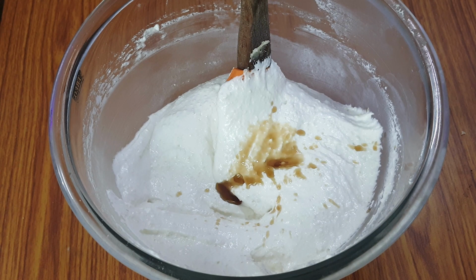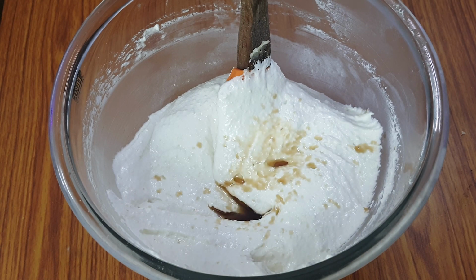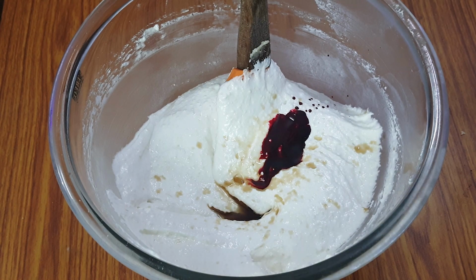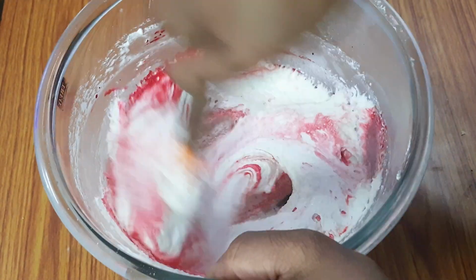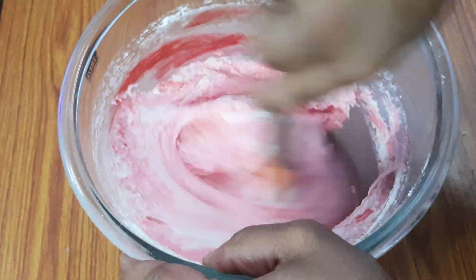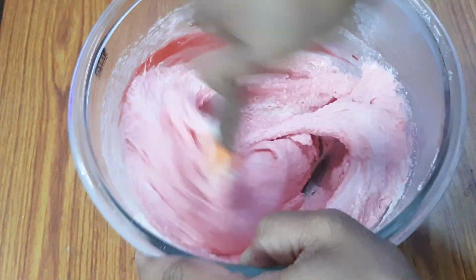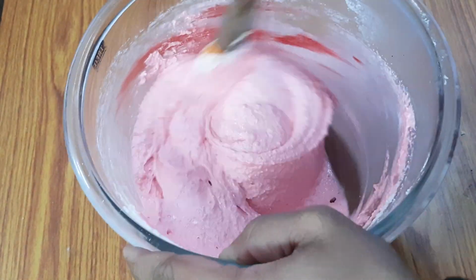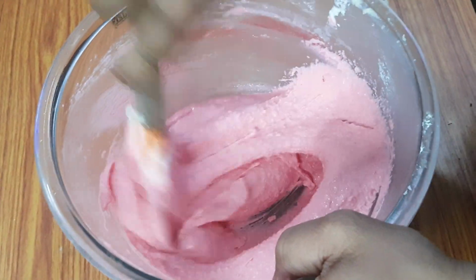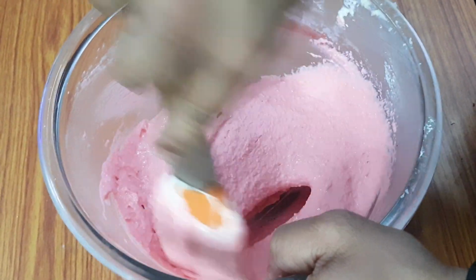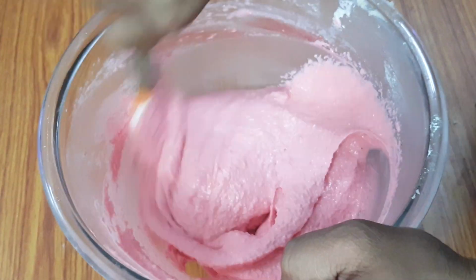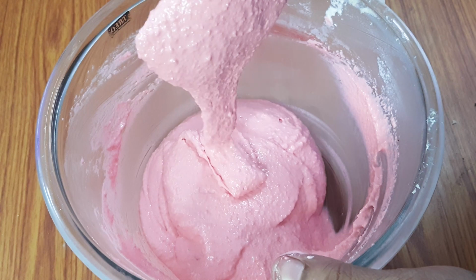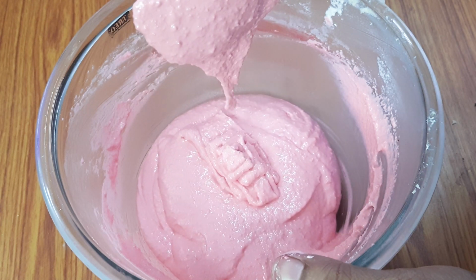At this stage you need to add the essence and the color if you wish for it. I am adding a red color because I will be doing pink macaroons. Keep on folding, guys, till the batter becomes shiny and smooth. As you can see, the batter is now much shinier than before. Keep on pressing it to the sides of the bowl until it reaches this consistency.